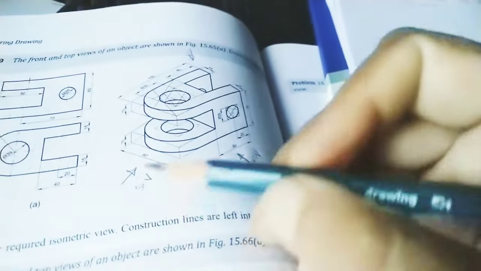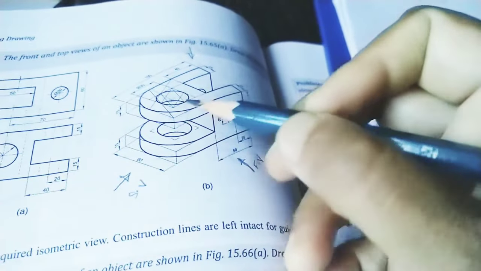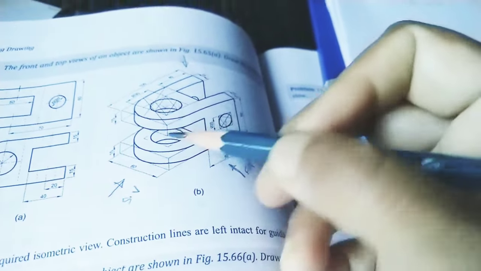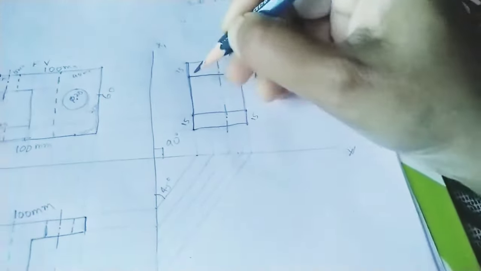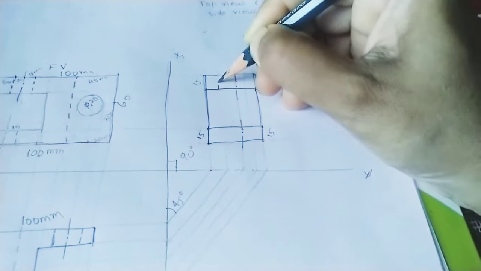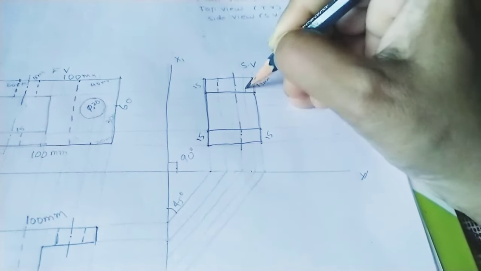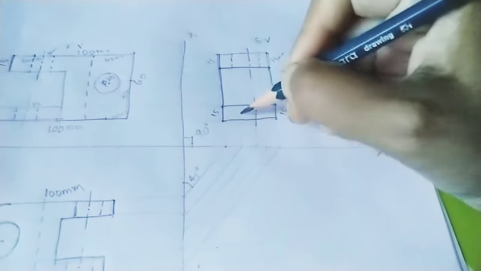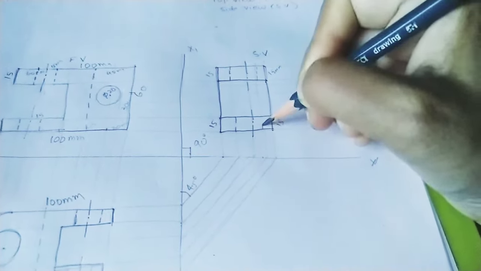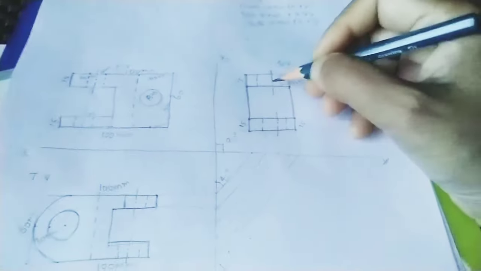Now after that, from the front, we can't see this circular one also. This should be dotted. Whatever circle is here, we are taking the same projectile lines. So in this part, do the dotted lines for the circular hole. Here also do the circular section. It is a circular hole.